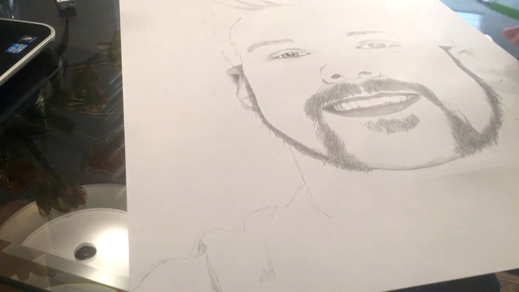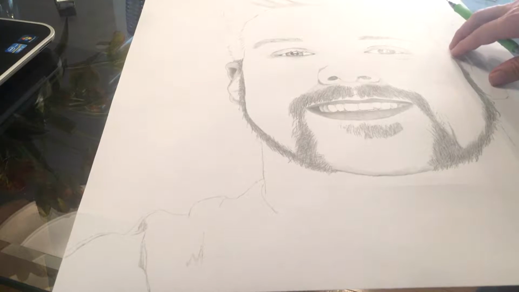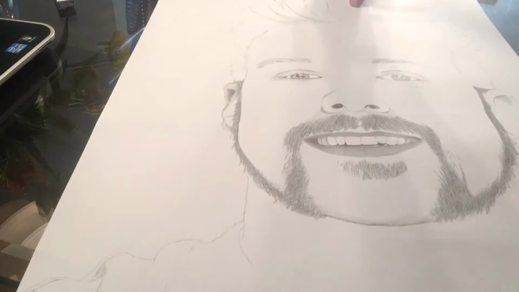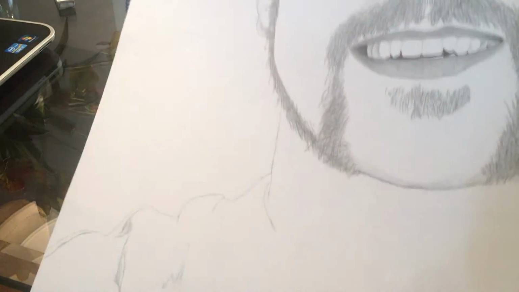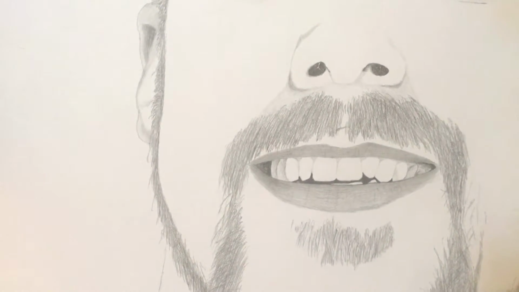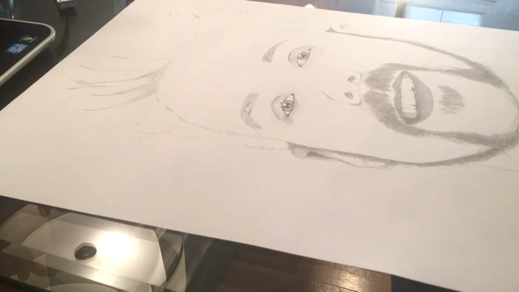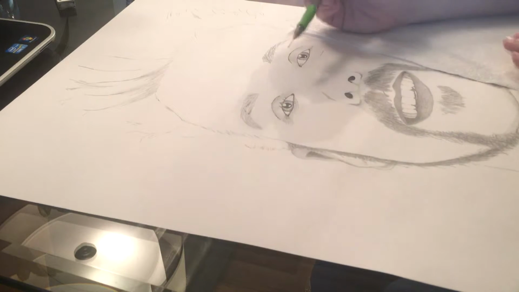And you can kind of see how the face is starting to come together. Let me make sure you guys can actually see that. I'm going to bring it up a little bit here so you can really see. And of course, we're going to do the dark shading later. So don't worry about that for now, because it's a step-by-step process.